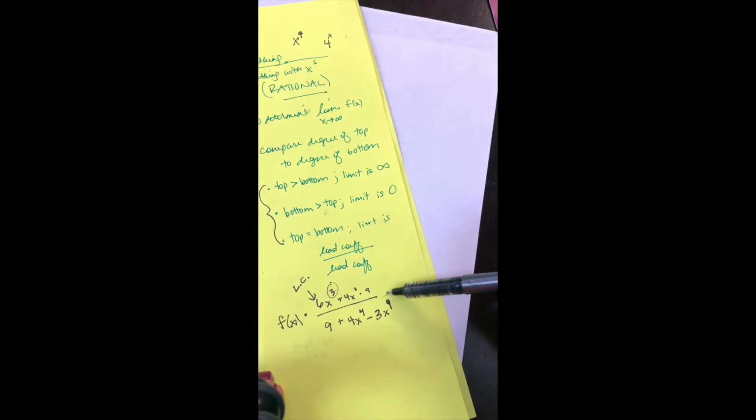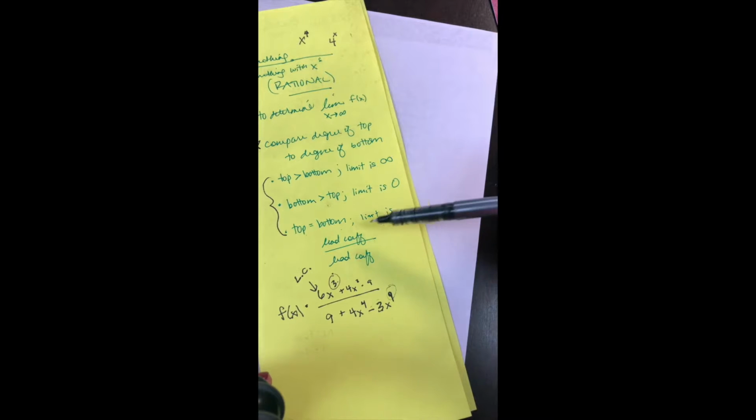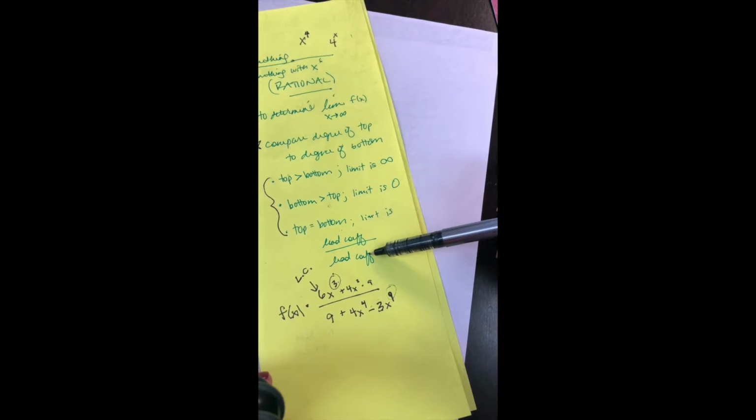The degree of the bottom would be 9 because that's the biggest exponent, and the leading coefficient would be that shot caller's numerical dance partner, which is -3. So if the degree of the top equals the degree of the bottom, we take the leading coefficient in the top divided by the leading coefficient in the bottom, and that is the limit.